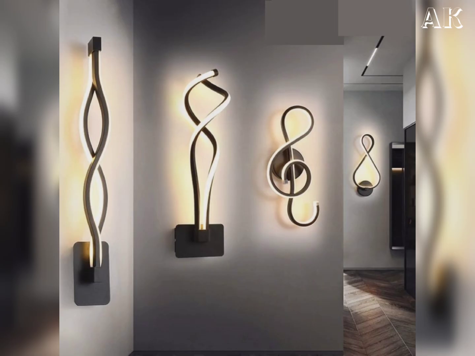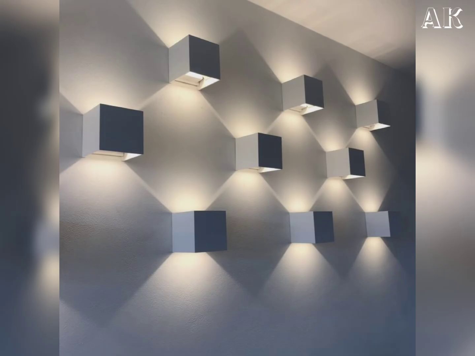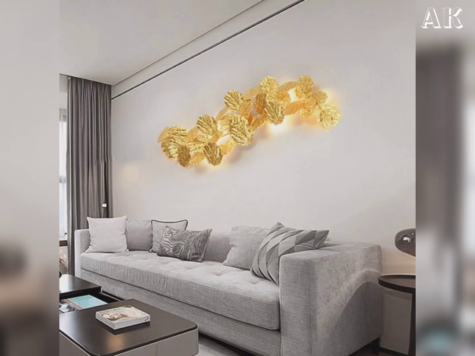Lighting can make or break a space. A well lit room can feel spacious and inviting, while a poorly lit room can make it feel cramped and uninviting. So, it is therefore essential to understand the role of lighting in interior design.